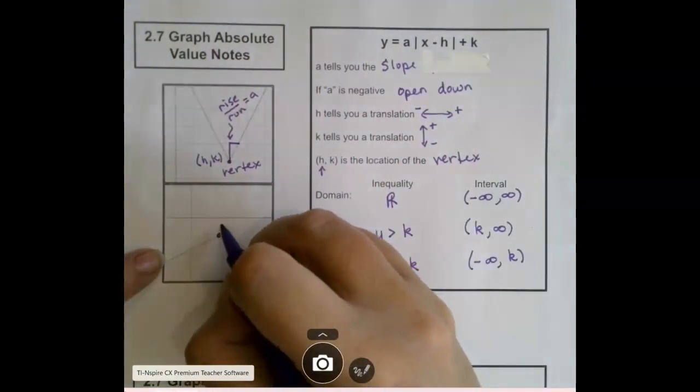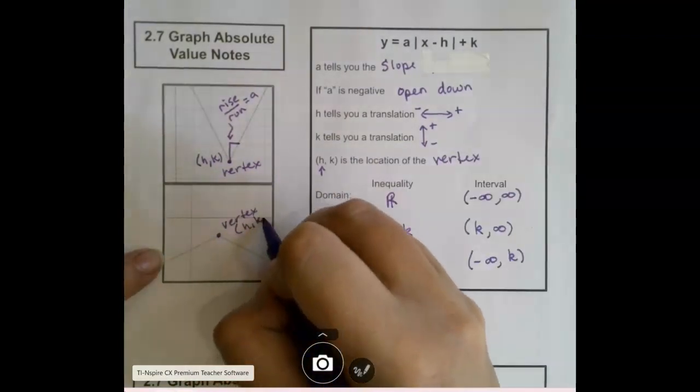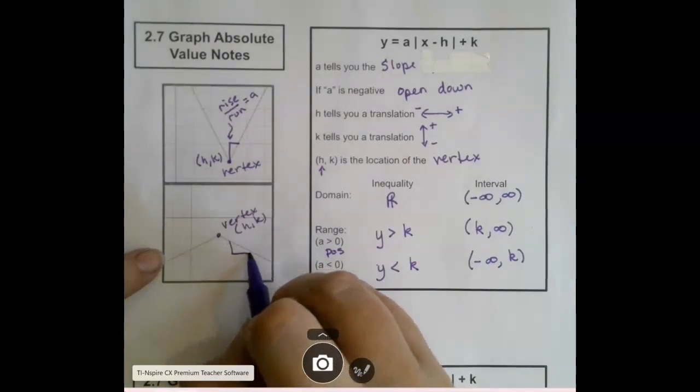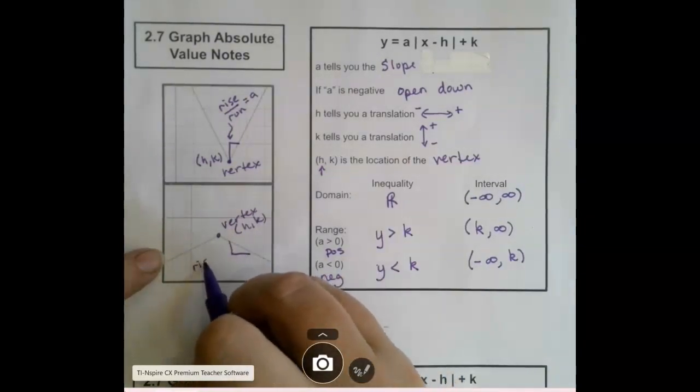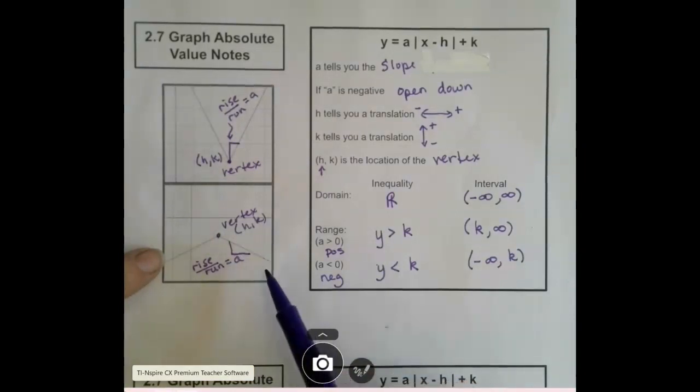Here, my vertex is H and K. And my slope here, which I could do anywhere on this line, rise over run, is going to equal A. Notice that this one's going down, that's why A is negative.